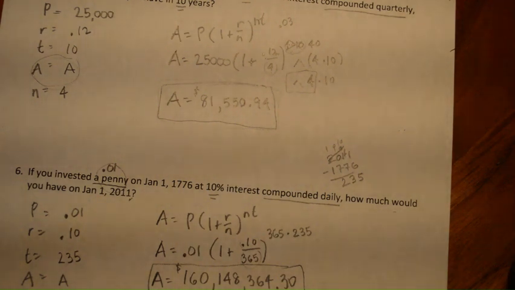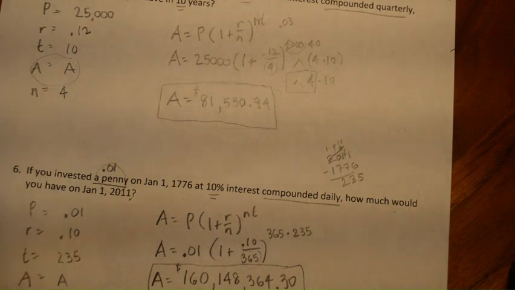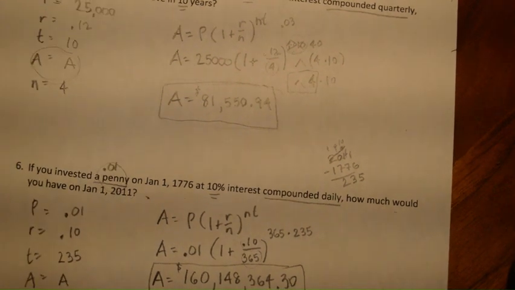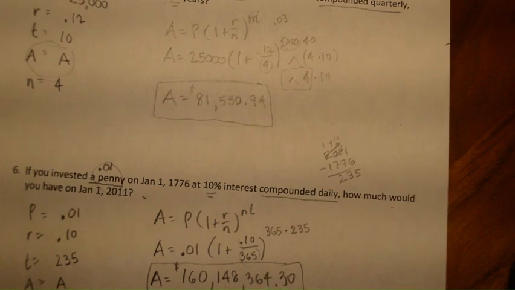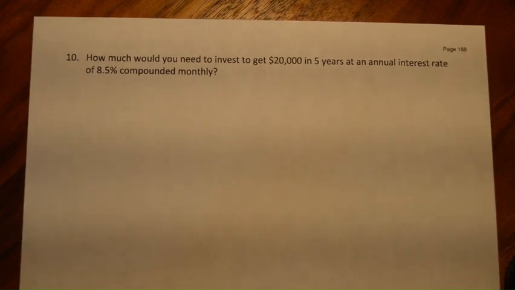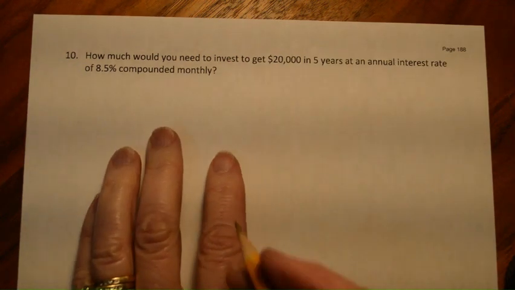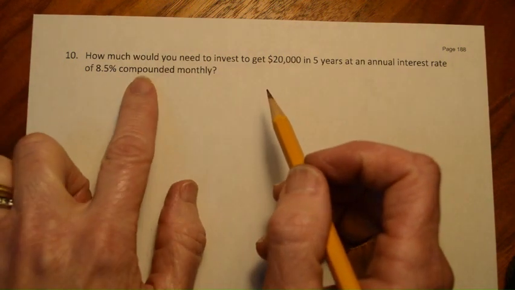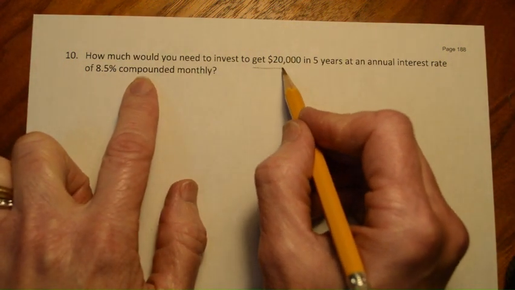All right. So then you're going to turn to page 189. Okay, so let's take a look at problem 10 again on page 188. How much would you need to invest to get $20,000 in 5 years at an annual interest rate of 8.5% compounded monthly? All right, so again, how much would you need to invest to get $20,000?